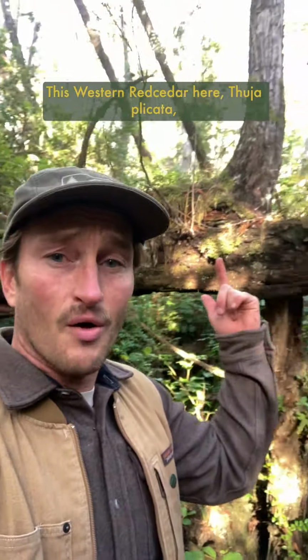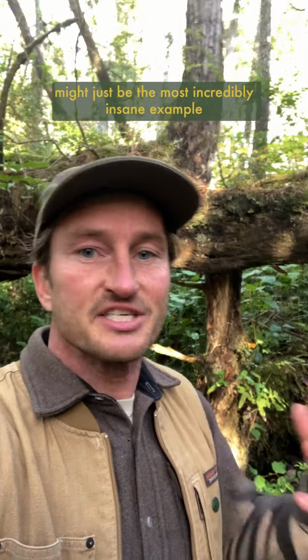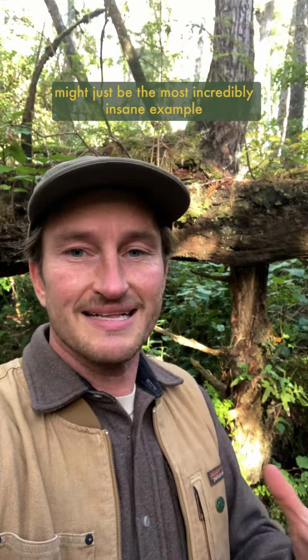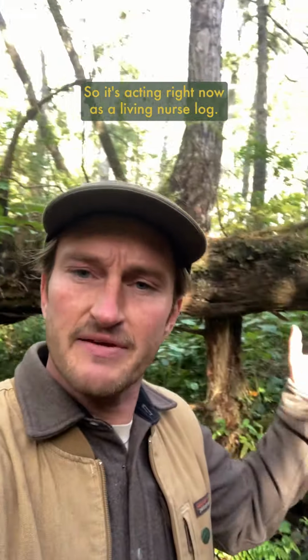Okay, this Western red cedar here, Thuja plicata, might just be the most incredible example I've seen of life finding a way to persevere and keep on keeping on despite all the hardships thrown its way. So it's acting right now as a living nurse log.